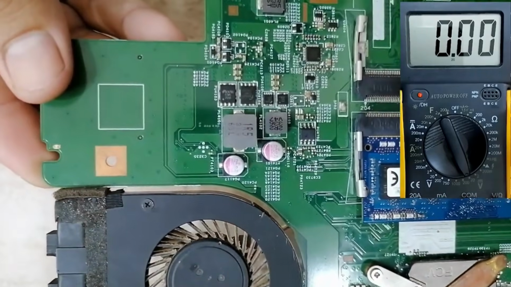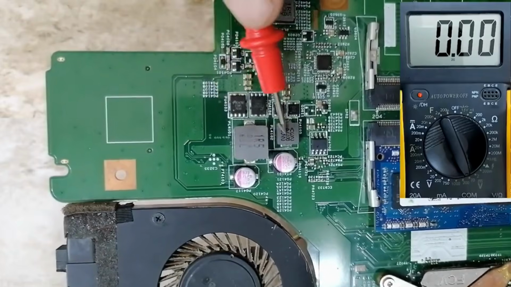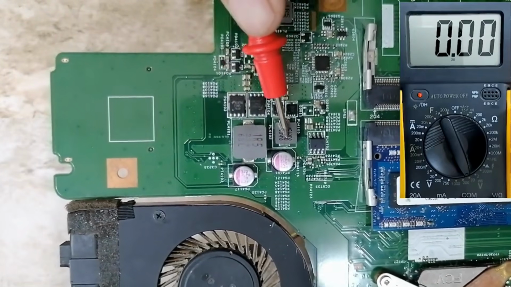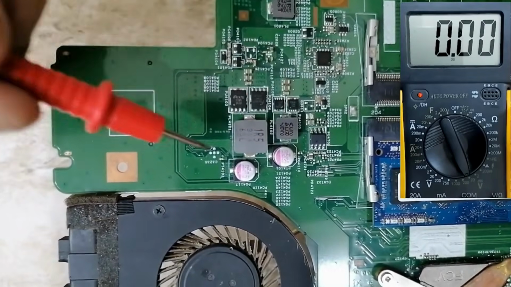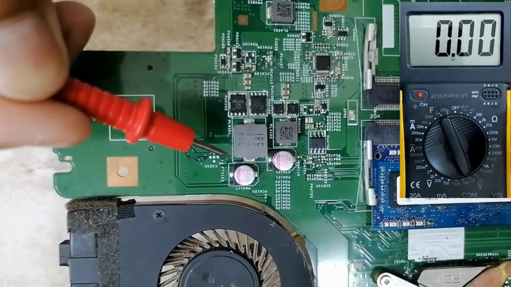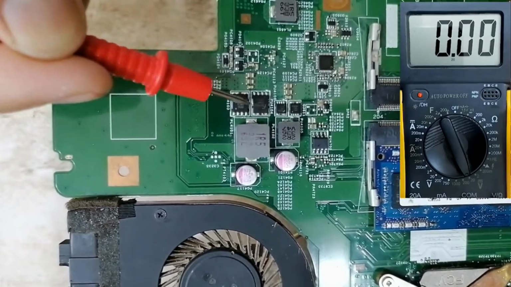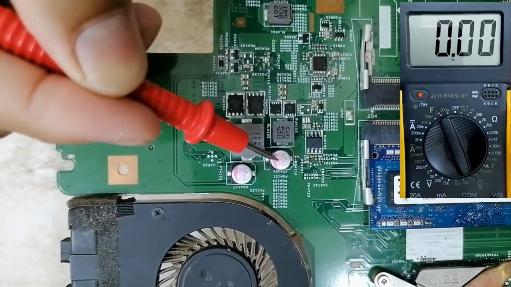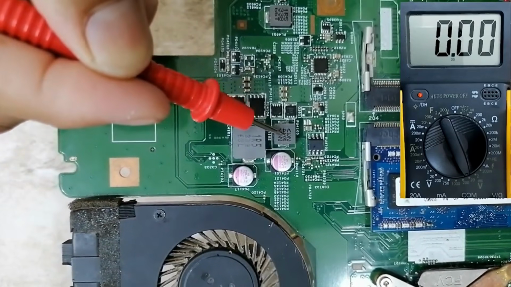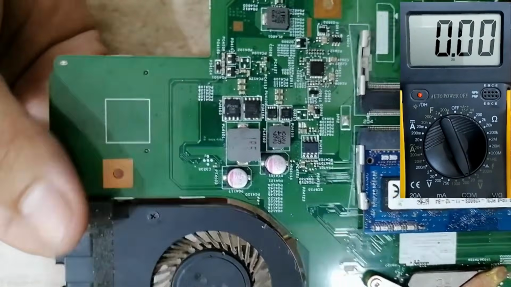Why? Because in the 3 volt 5 volt circuit, you're gonna always find 2 coils next to each other, and also we have 2 capacitors. So this is the first channel for 5 volt. We have capacitor, coil, 2 MOSFETs, and this is the second channel for 3 volt. Capacitor, inductor or coil, 2 MOSFETs. So let's check 3 volt and 5 volt.